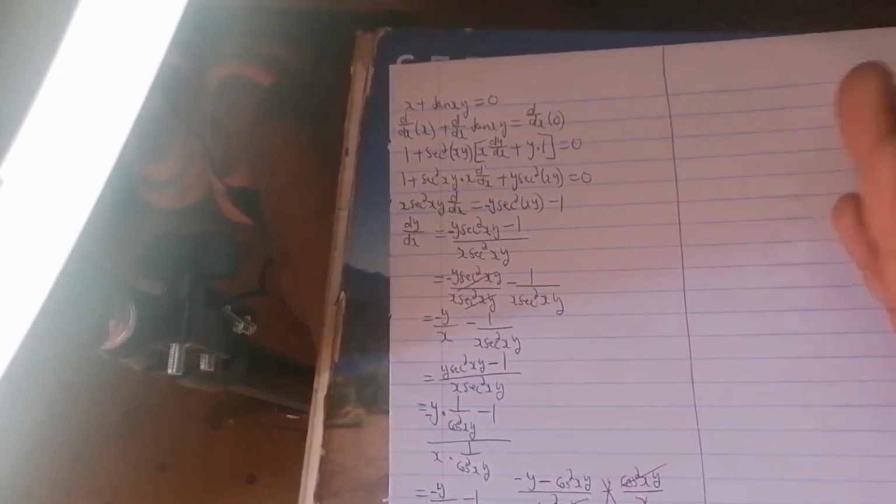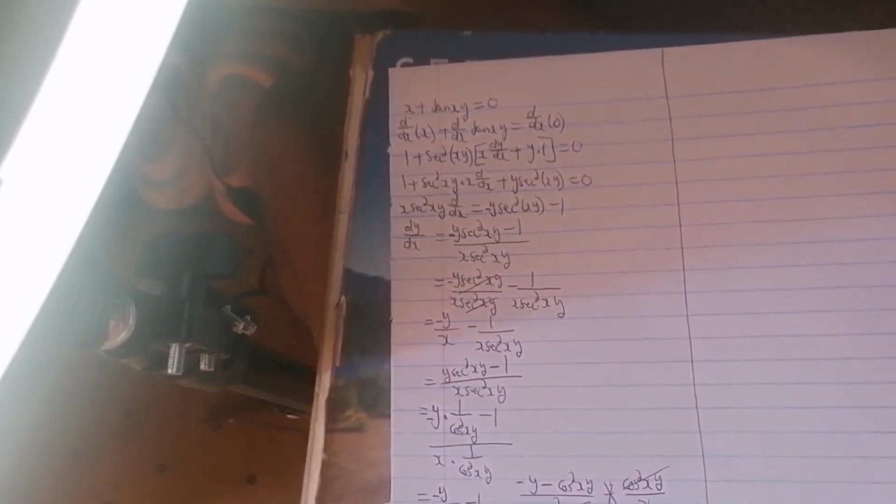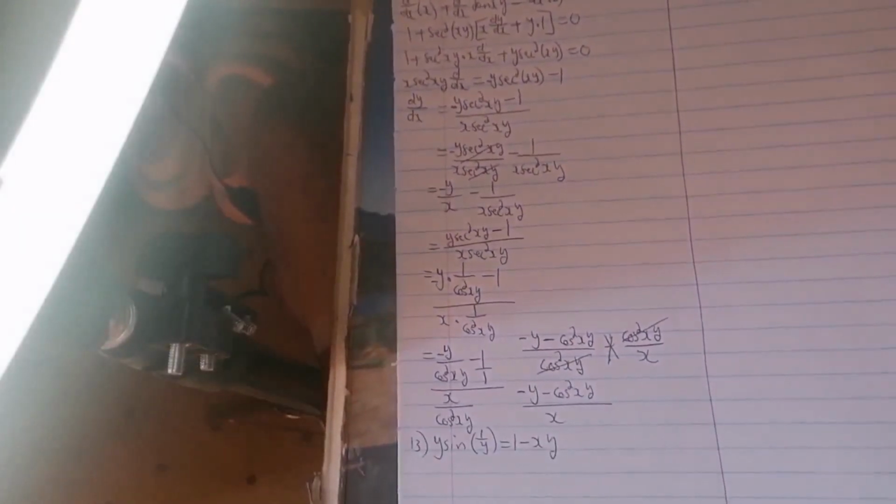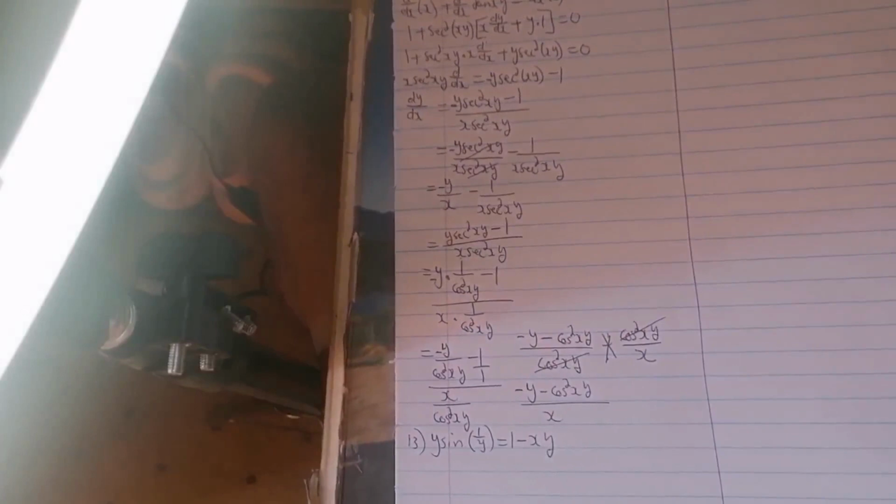And I'm going to post it as it is because I am not cramming anything here. I am doing these things based on my knowledge. So there will be mistakes here and there, but at the end of the day, they will be corrected.